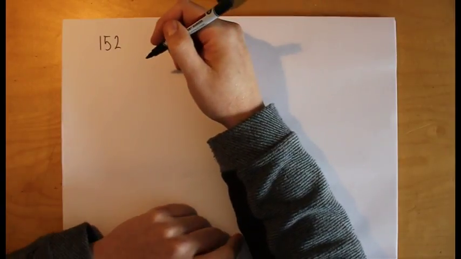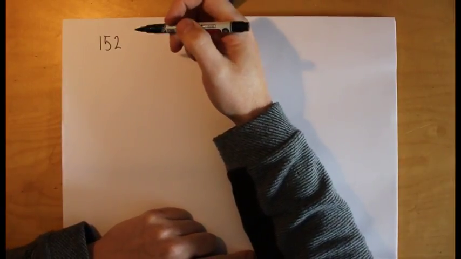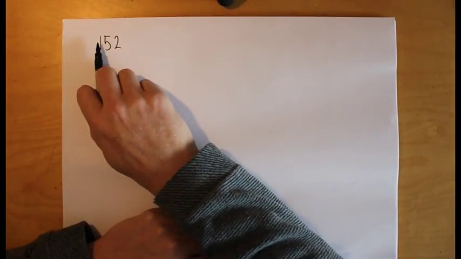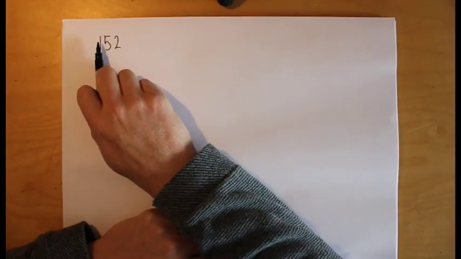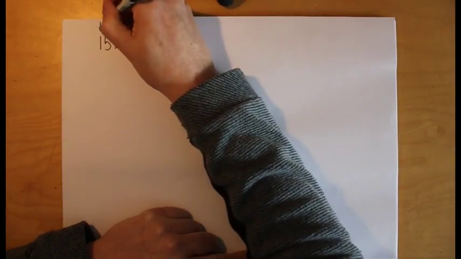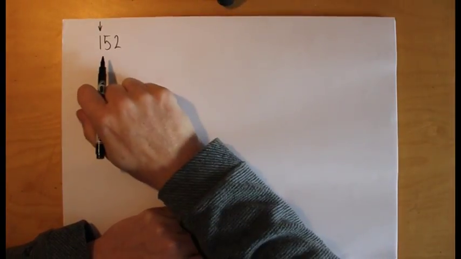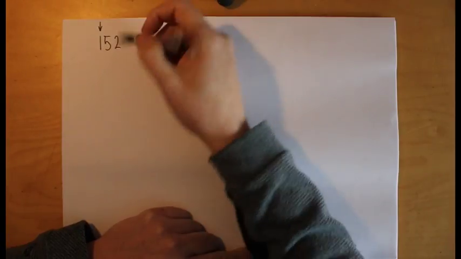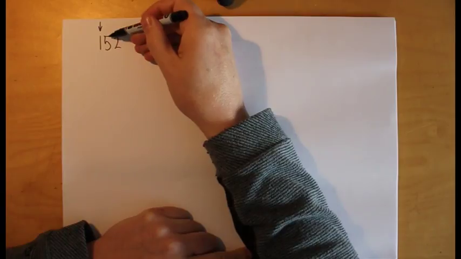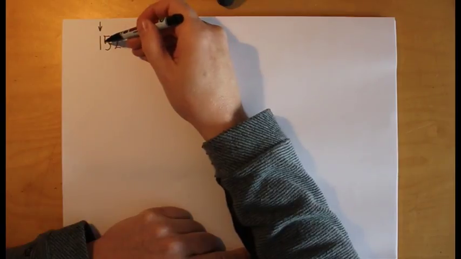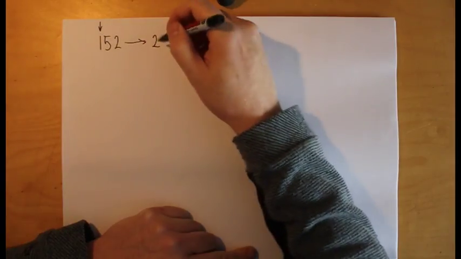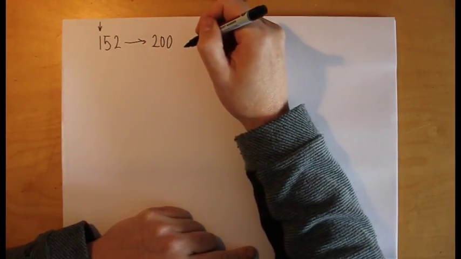Just to remind you, if you are rounding to a certain number of significant figures, we always start on the left, and it's the first non-zero digit we come to, in this case the 1. We now ask ourselves, is the 1 affected by the number after it? You may recall that if the number next to it is a 5 or above, then this does indeed affect this number. In fact, it increases it. And so the 1 changes to 2, and it would become 200.